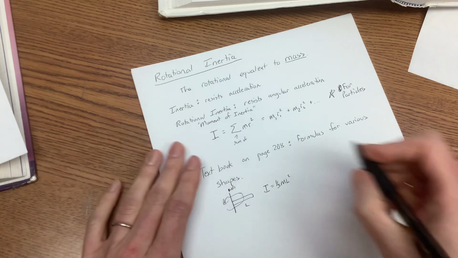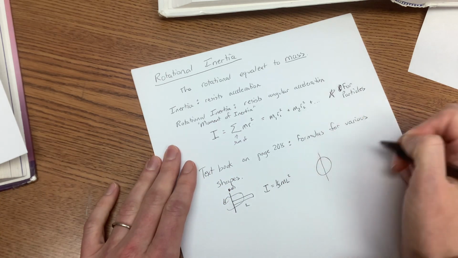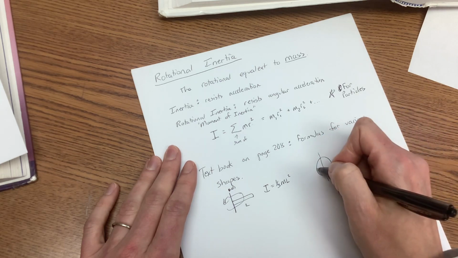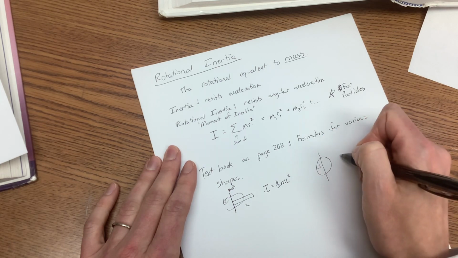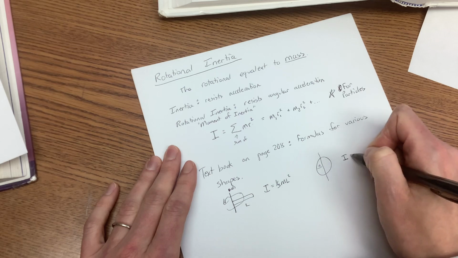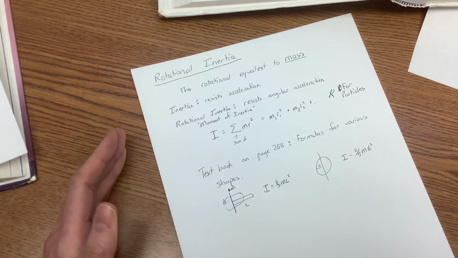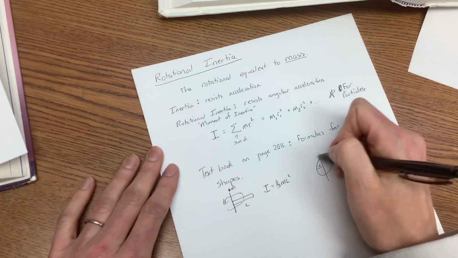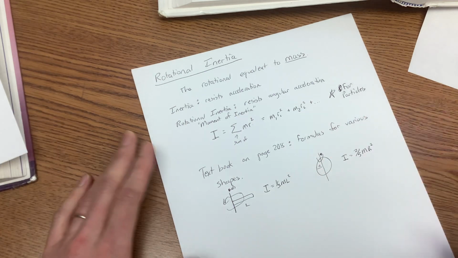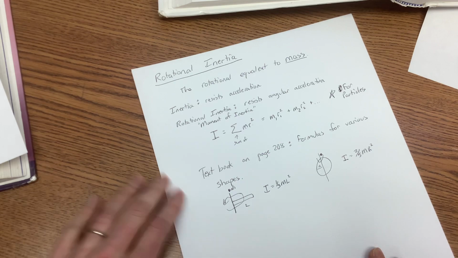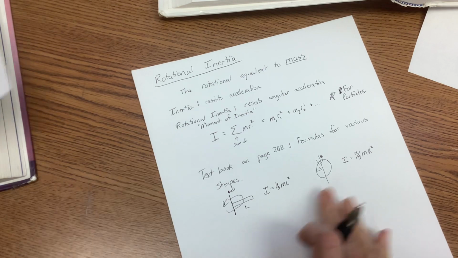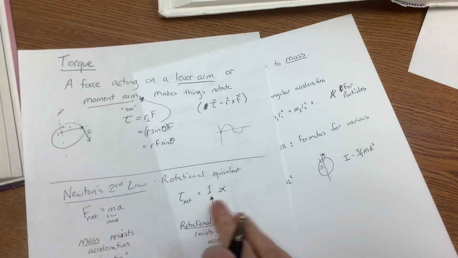There's also spheres. So if you have something like Earth, it has a radius. The rotational inertia of Earth is 2/5 m times the radius of Earth squared. So we can find all sorts of interesting things about the rotational inertia, and these values are what we're putting in here.